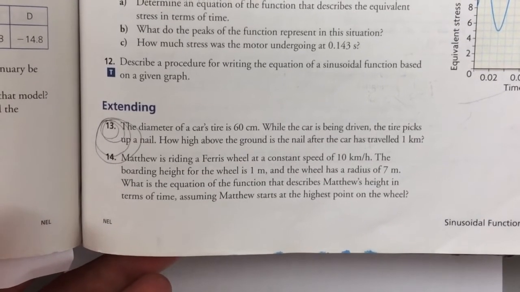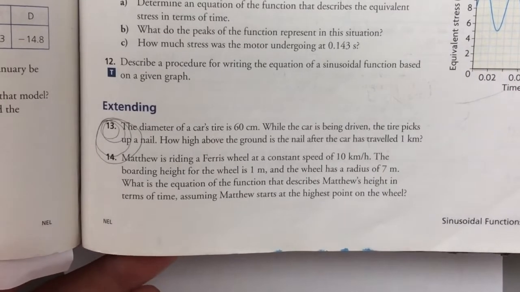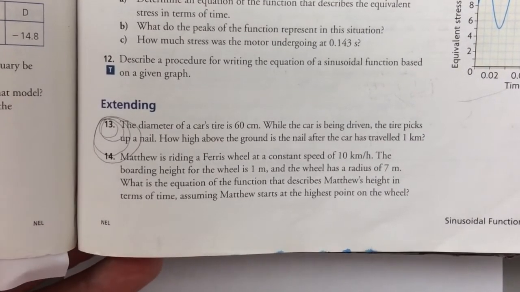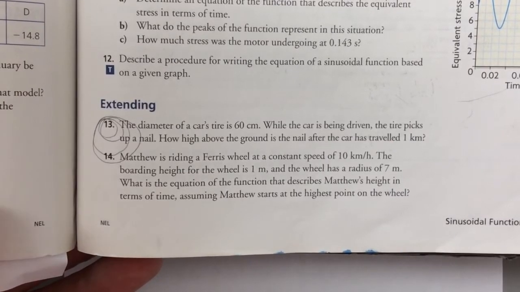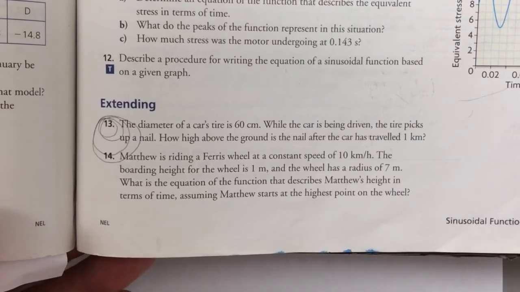Before we can figure out how high it is, we need to figure out a function that relates the height of the nail in the tire. It starts by picking it up at 0 height, and it goes all the way up to 60 centimeters as the maximum height. We need to relate that to the distance that the wheel has traveled forward. So let's take a look at this.